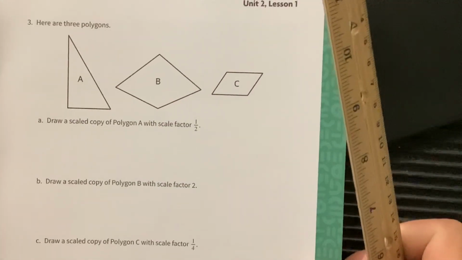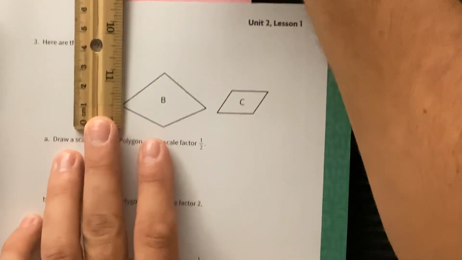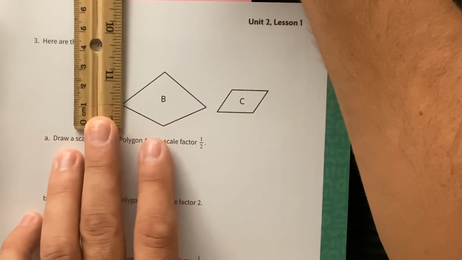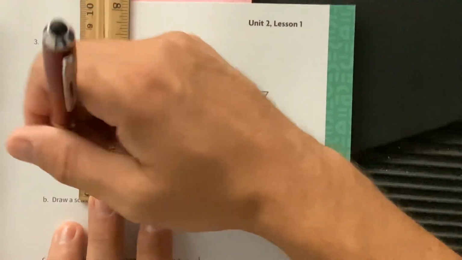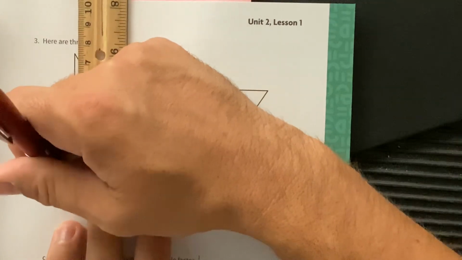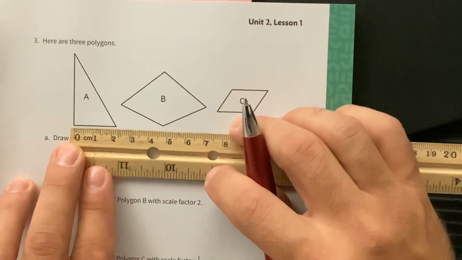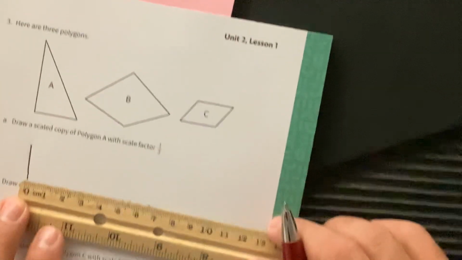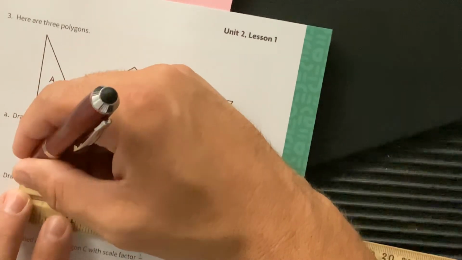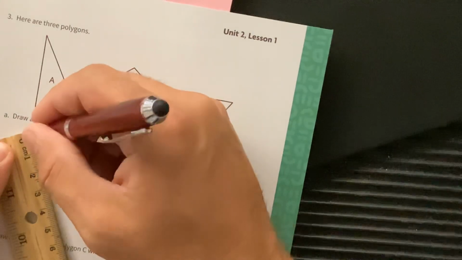Question number 3. Scale factor of a half. Remember, that means it's going to get half as large, so I'm just going to measure the height. I get about 38 millimeters, so half of 38 would be 19 millimeters. And the bottom is about 18, so half of 18 is 9. And then I'm just going to connect them.